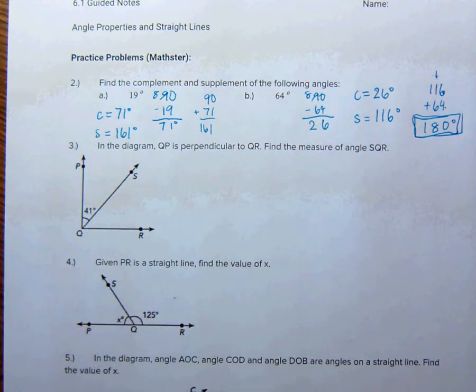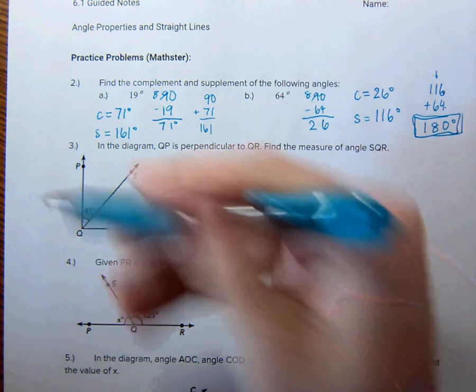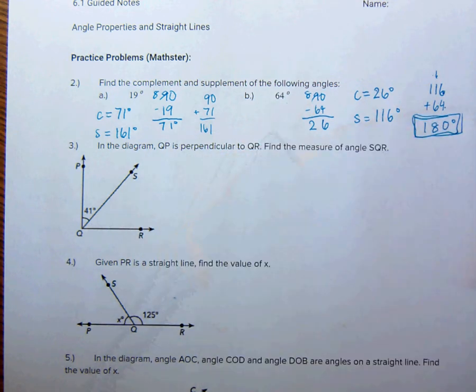All right. In diagram QP, QP is perpendicular to QR.